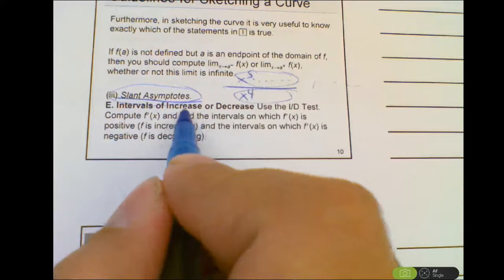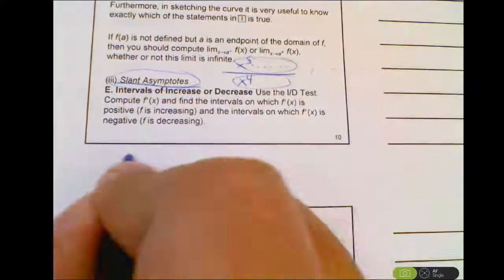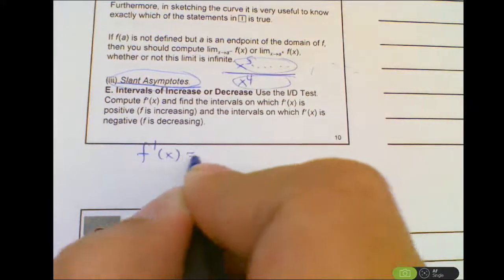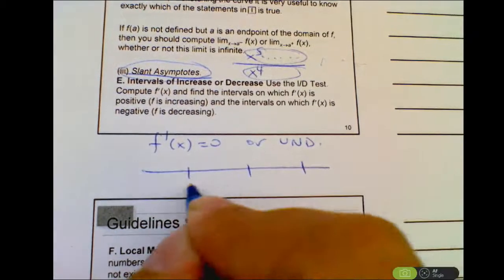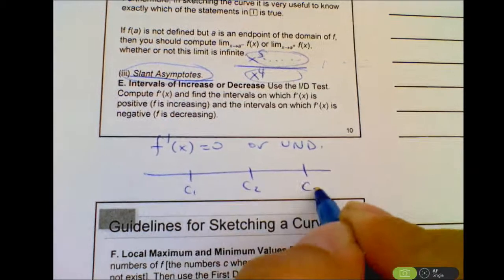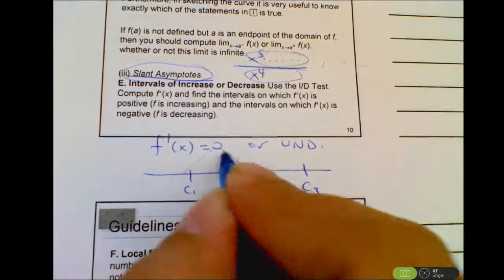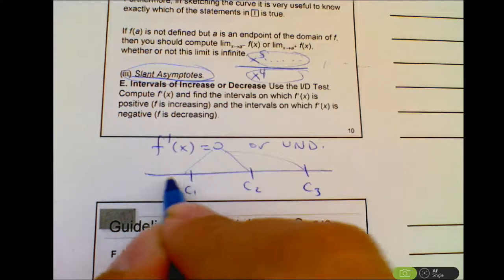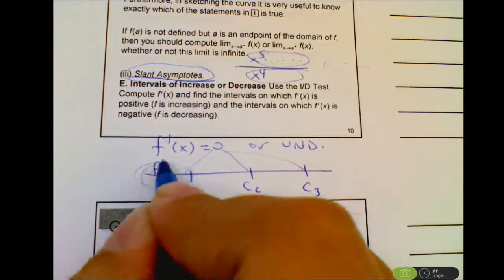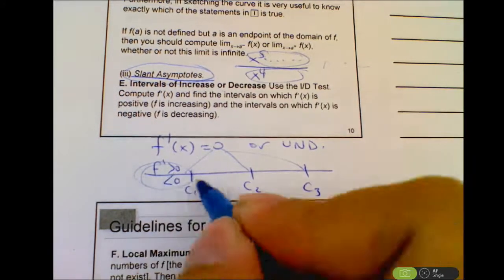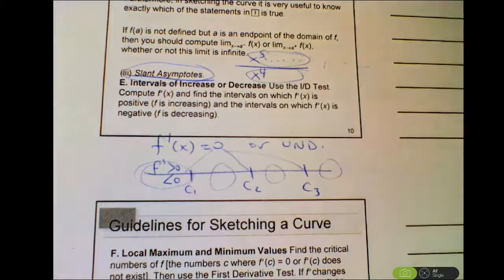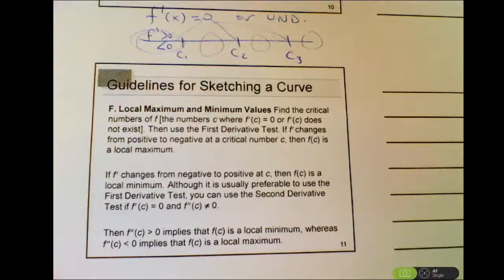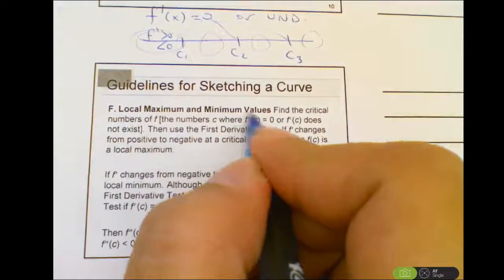Intervals of increase or decrease. Remember that we're finding whenever f prime of x is 0 or undefined, and then we want to know what happens. Let's say that it happens at 3 particular points, c1, c2, c3. If the derivative at all those points is 0, then I want to know what is the sign of the derivative. Is it positive or negative in each one of these intervals to see whether it increases or decreases. Then we have the local maximum and minimum, and this is also new.